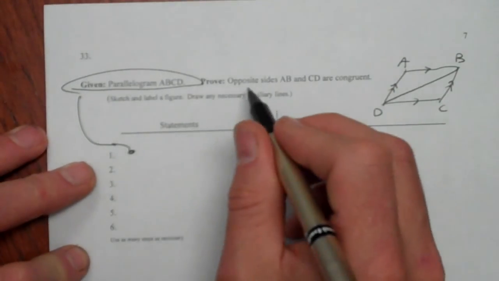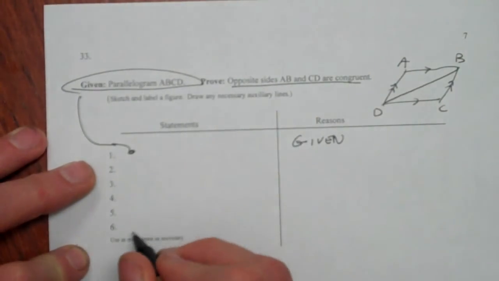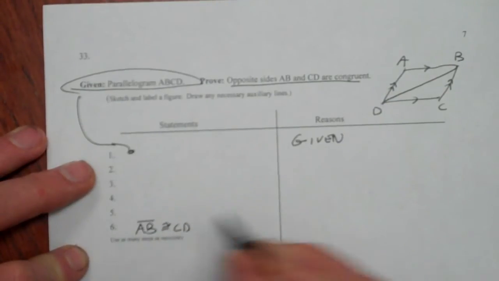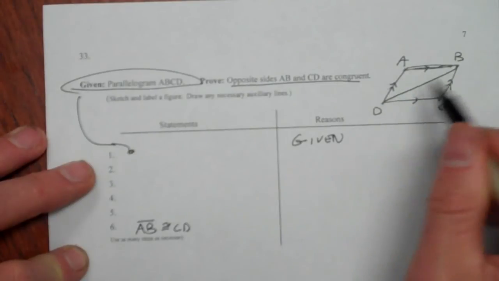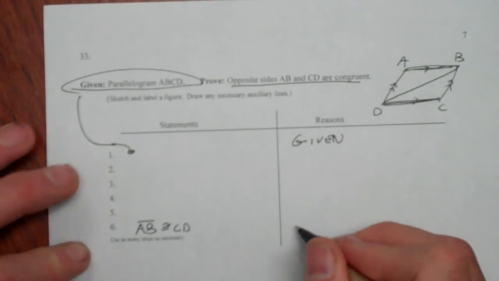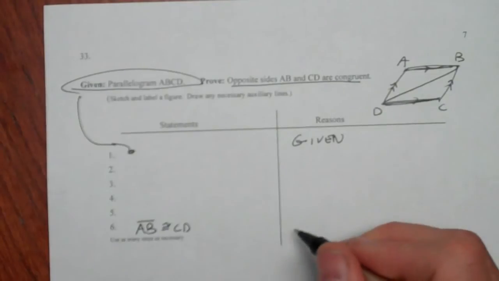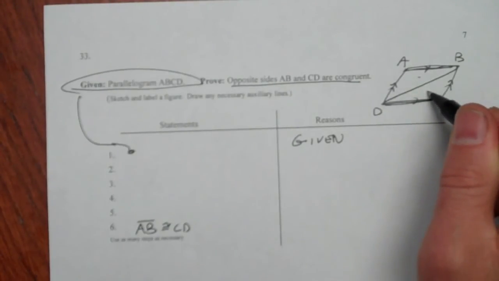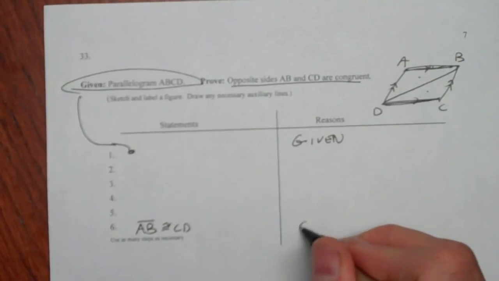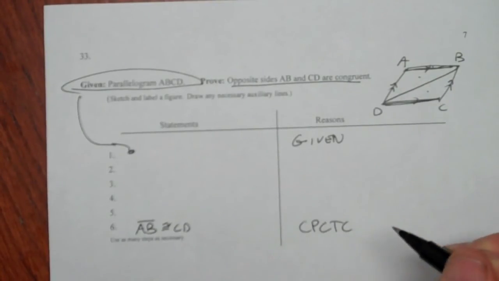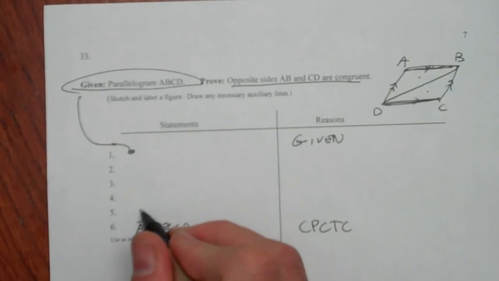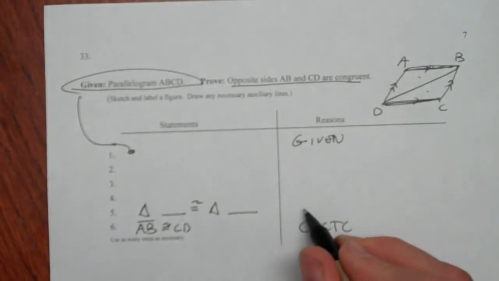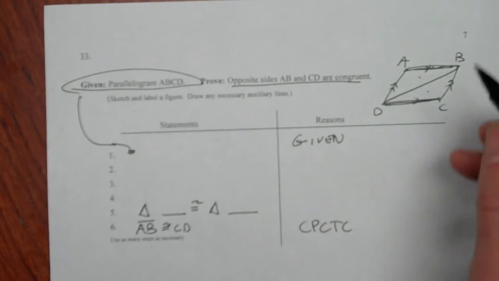Then down here I know that I want to have opposite sides. AB is congruent to CD. AB right here is congruent to CD right there. Well, I'm going to prove that these sides are the same by first proving that these triangles are the same, and those are going to be the parts. So I know it's going to be CPCTC. That's the whole basis. Then I'm going to prove that triangle something is congruent to triangle something else and use like side angle side. Well, how do I do that?